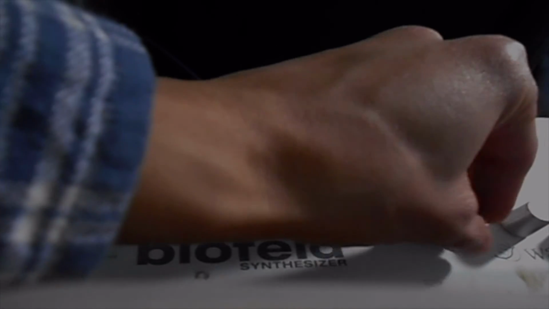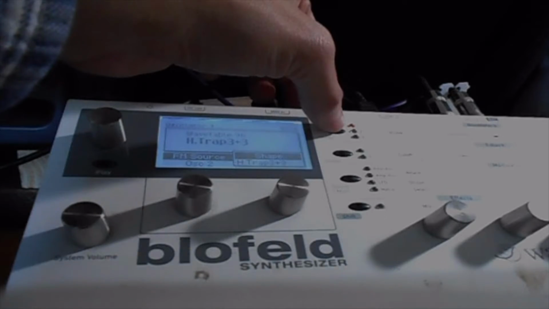So let's see if I have a hyper oscillator on here, which I do.